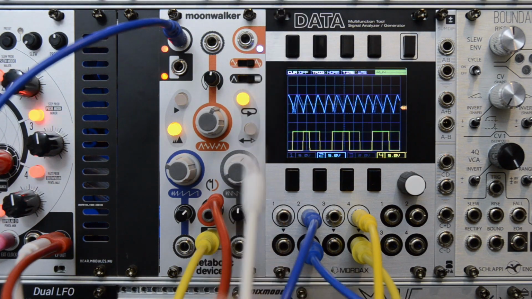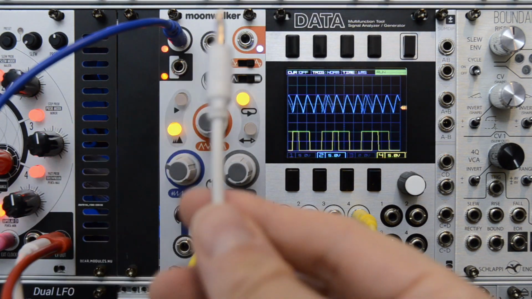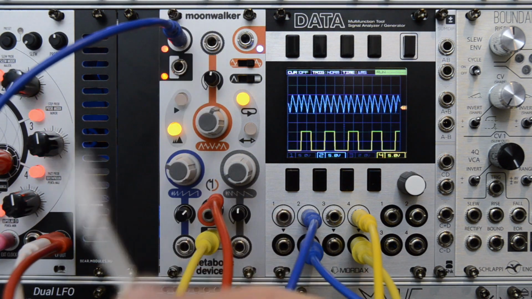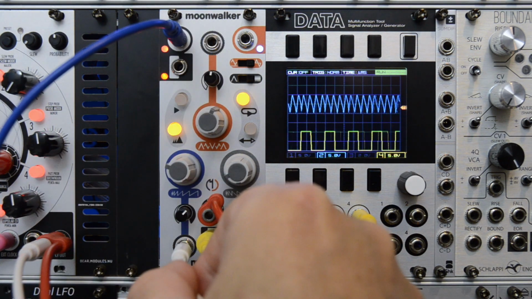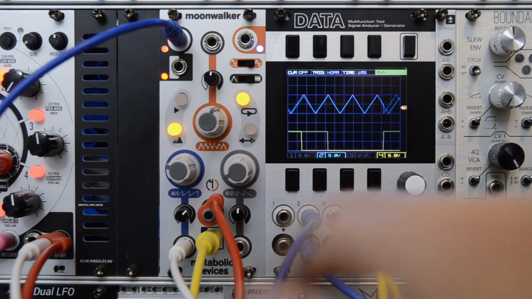Now to add one more layer of modulation, I'm just going to connect a sine wave to the modulation input for the attack.